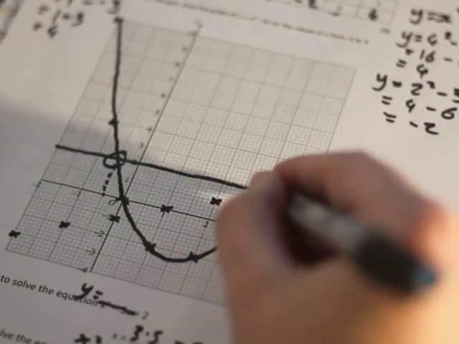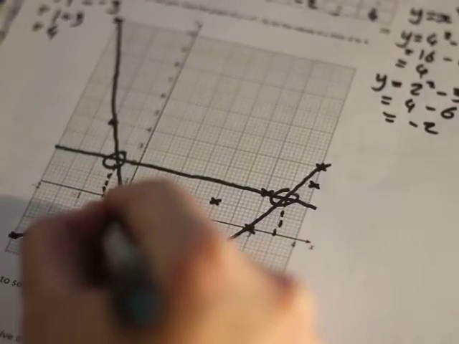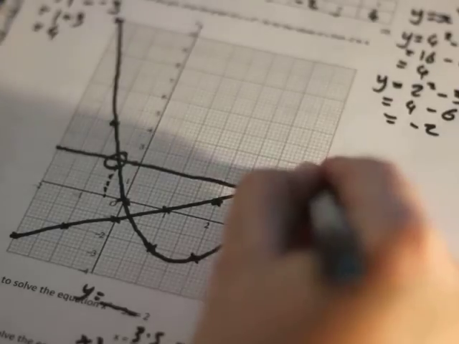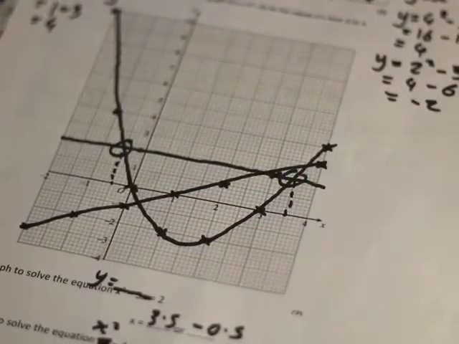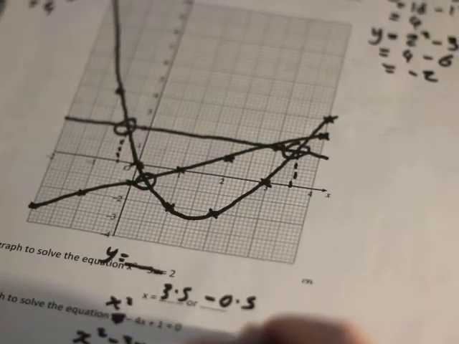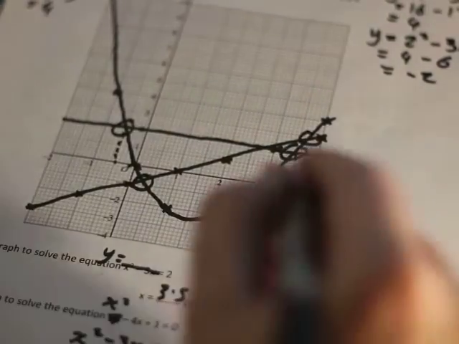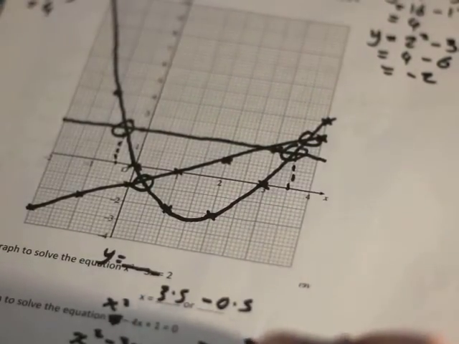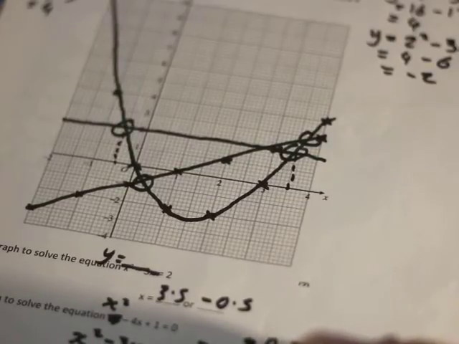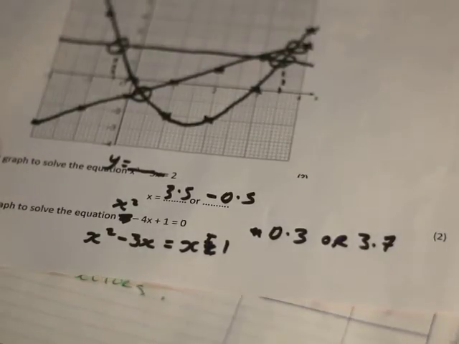So the y coordinate is always 1 less than the x coordinate. And you should see that those two lines cross here. So that is, what is it? It's about 0.3, your value of x. And up here, so that's about 3.7, I'm going to say there. These two solutions, so 0.3 or 3.7.